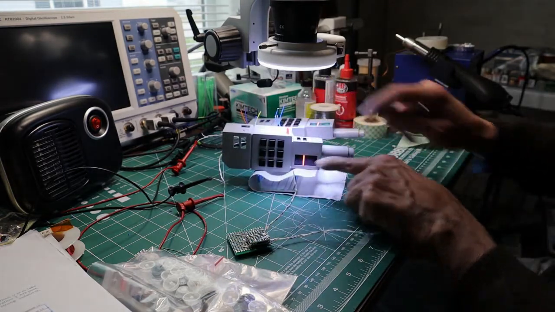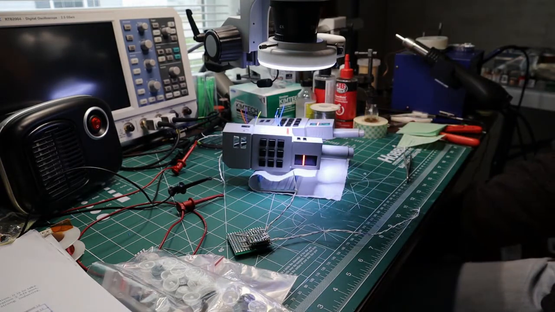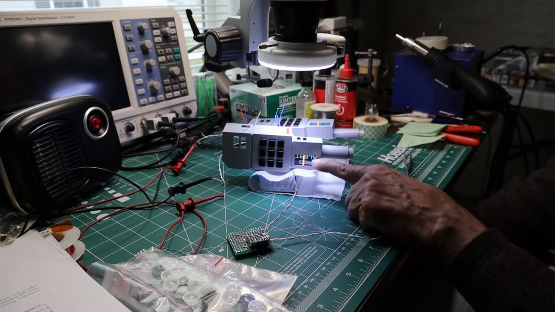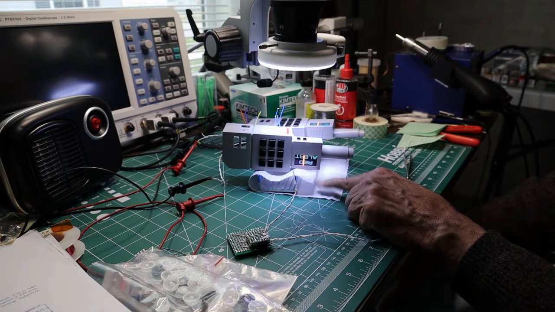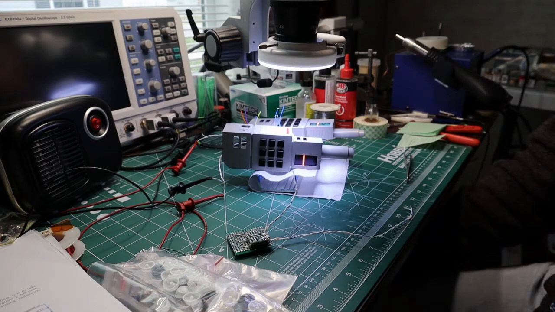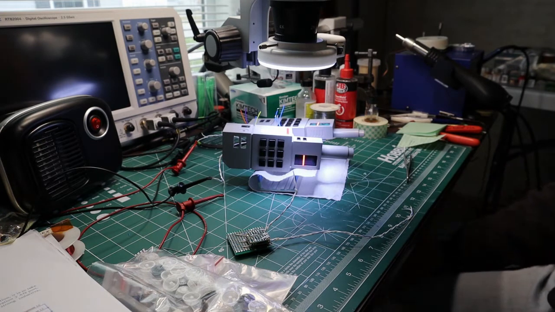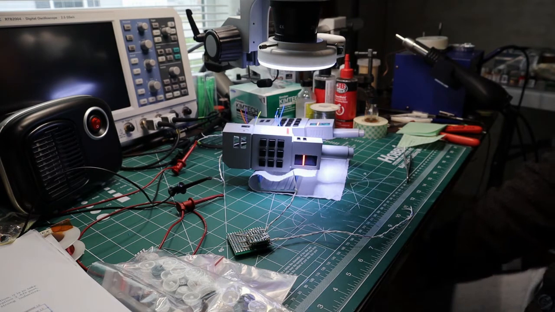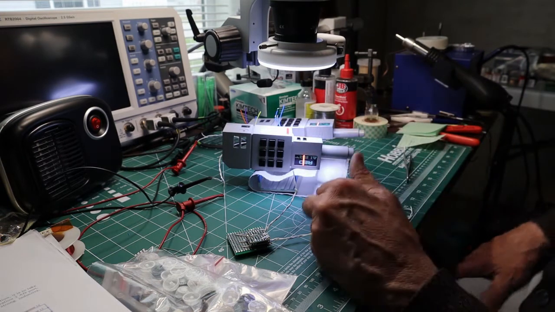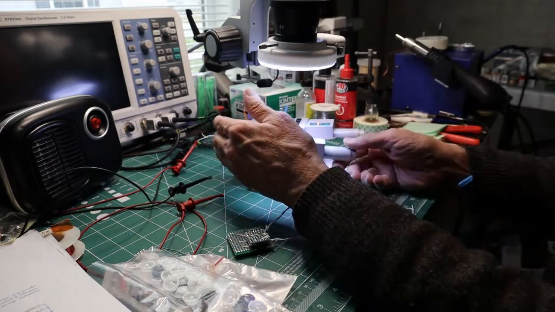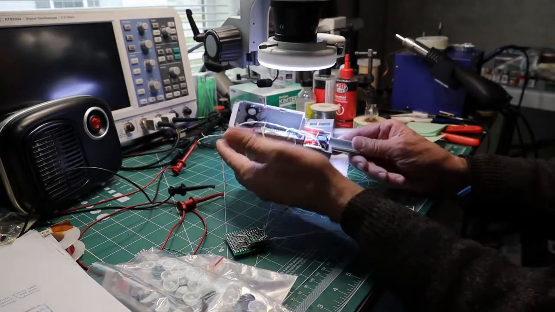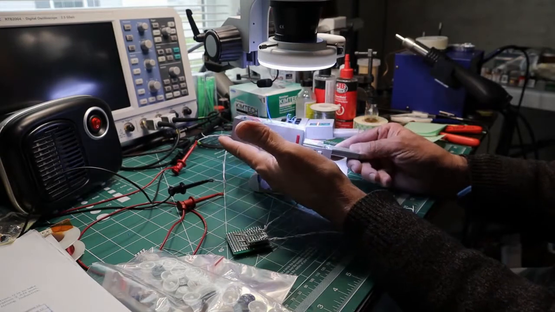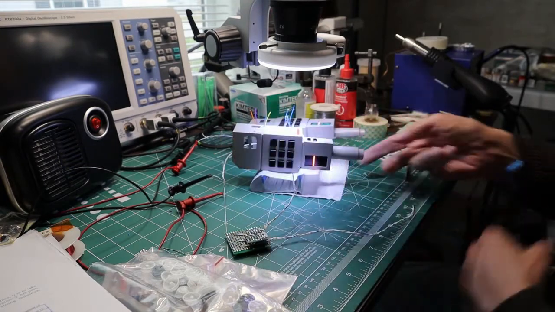Because this is 9 LEDs. Let's see, 1, 2, 3, 4, 5, 6, 7, 8. Yeah, these are 9 0603 red LEDs in series. So obviously that works out to about 16 point something, but I set the boost regulator to 16.4.